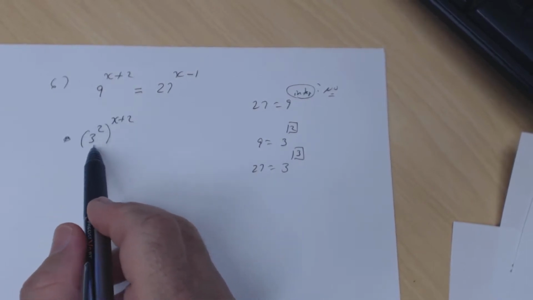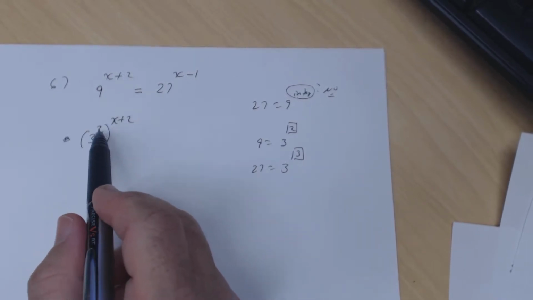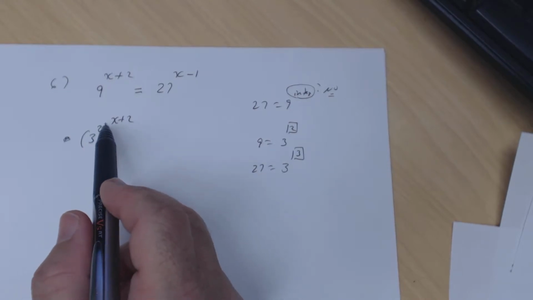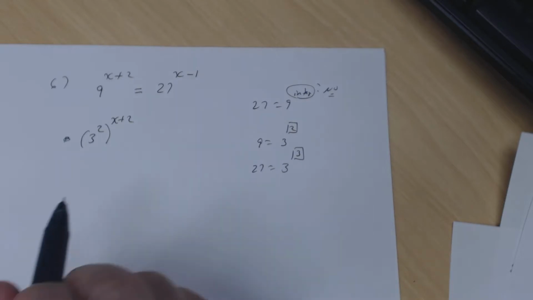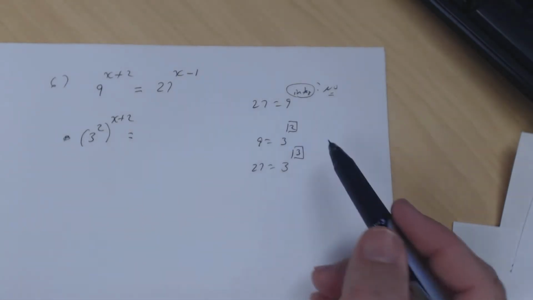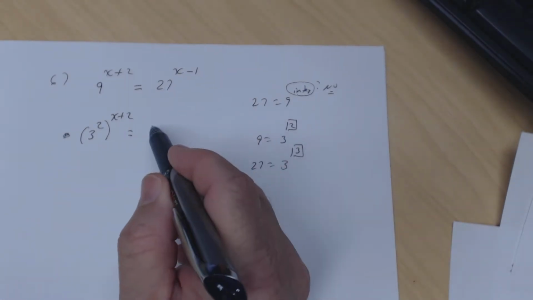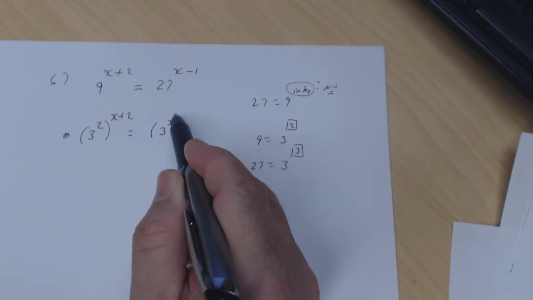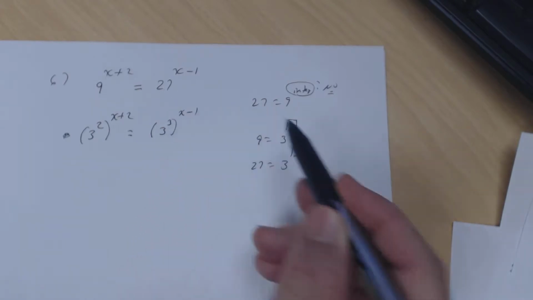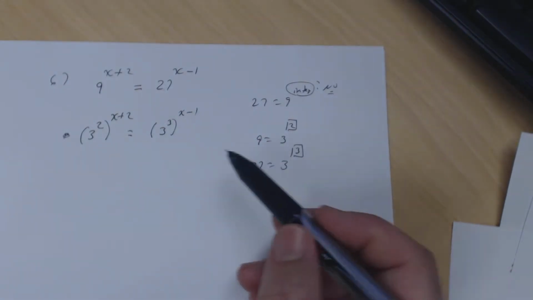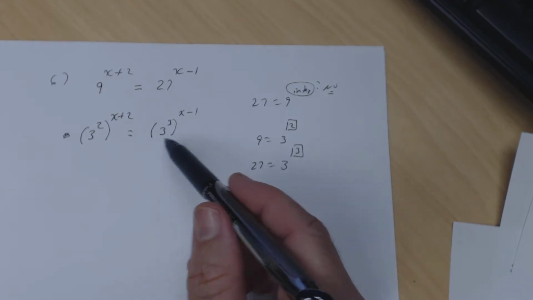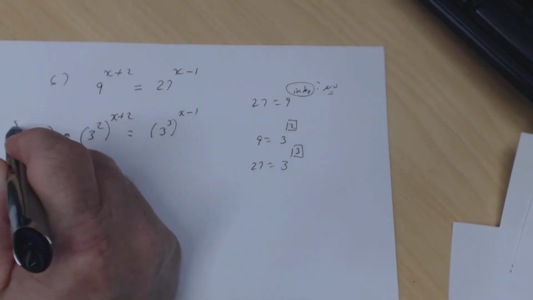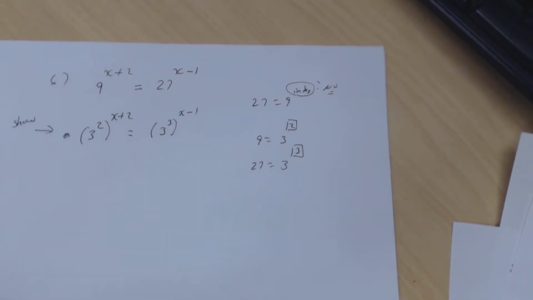You have to put those parentheses in there. 9 is 3 squared, but remember, that's also being raised to the x plus 2 power. Equal 27 is 3 cubed in parentheses, but that's also being raised to the x minus 1 power. Those parentheses are necessary. And again, you must show this. These are your steps.